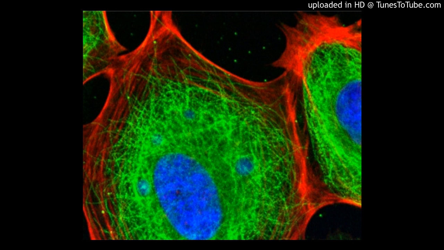Oh, another chance to draw linear glucose. You can't have too many opportunities to practice. So we'll just call this linear glucose. It's still the same molecule.